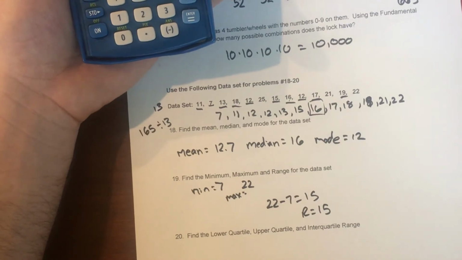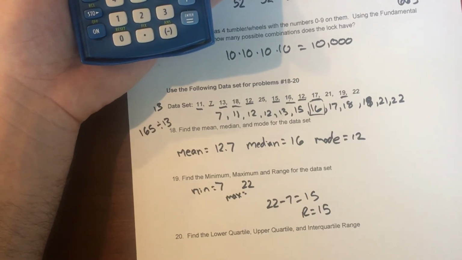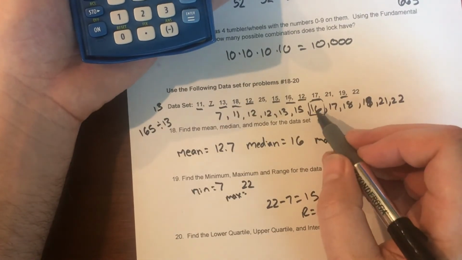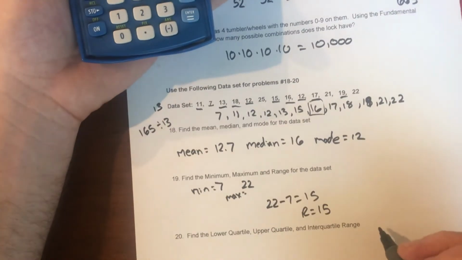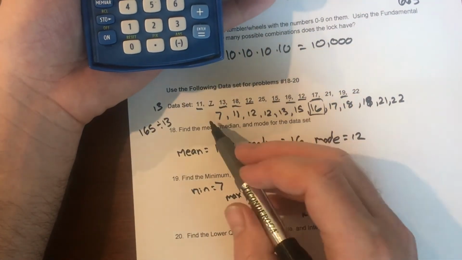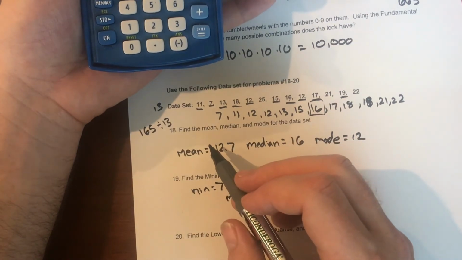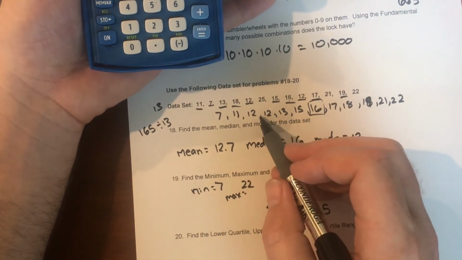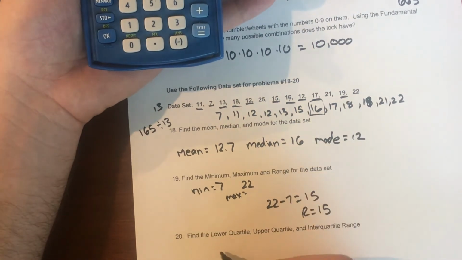That was fun. Okay. Find the lower quartile, upper quartile, and interquartile range. Okay, I already found the median. This is the box and whisker plot questions, right? So remember, when I'm finding the lower quartile, I'm finding the middle of these. And the middle's right here between 12 and 12, which is 12. So my lower quartile is 12.